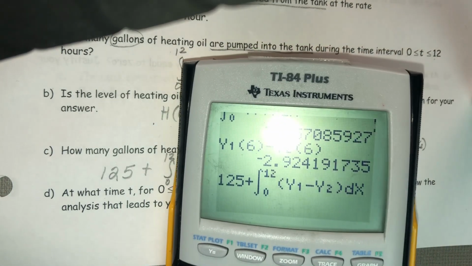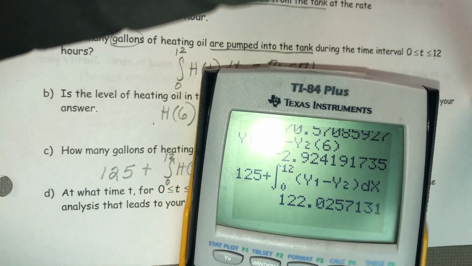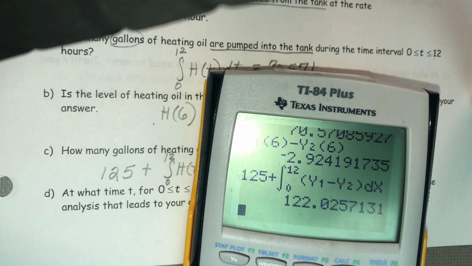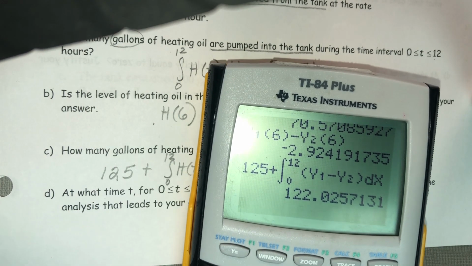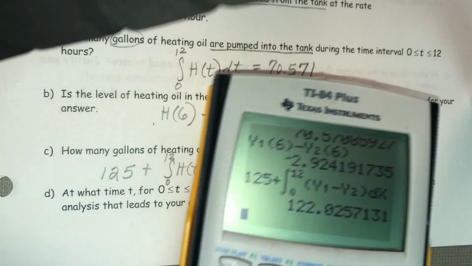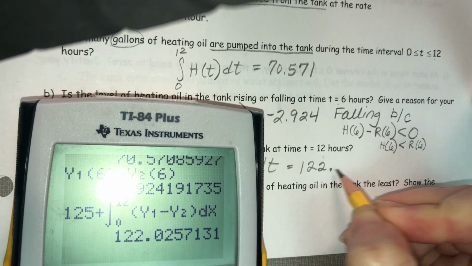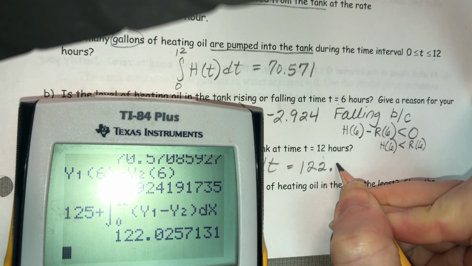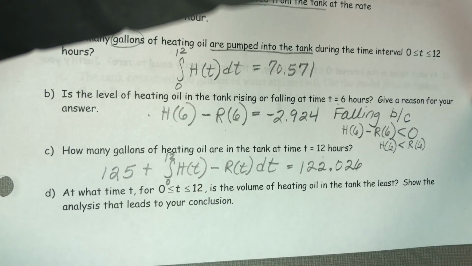Notice this is taking my calculator a minute to compute. You see it's scrolling right here? Sometimes it does that when the batteries are starting to get a little bit weak, which is why I strongly recommend that you put fresh batteries in your calculator before you take your AP exam, because your calculator computes faster with brand new batteries. So 122.026. All right, and that's all we need for that problem.